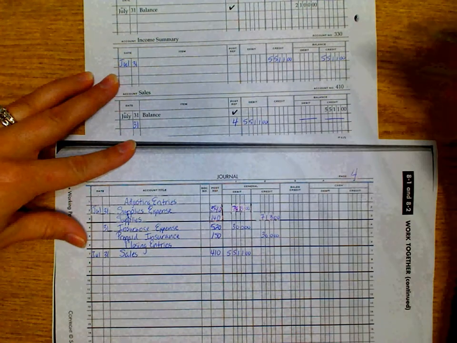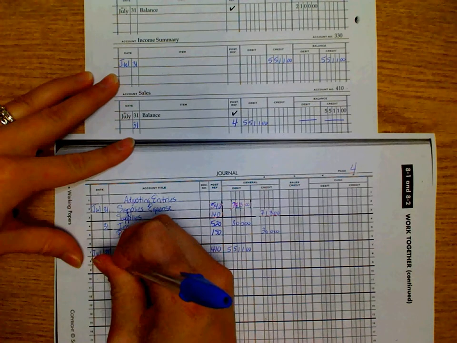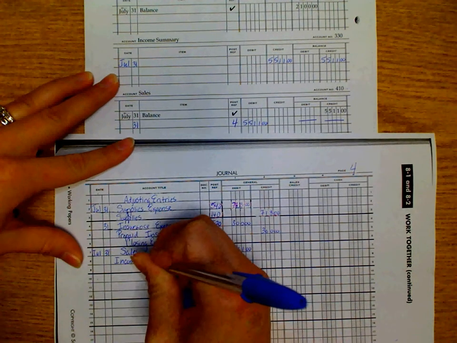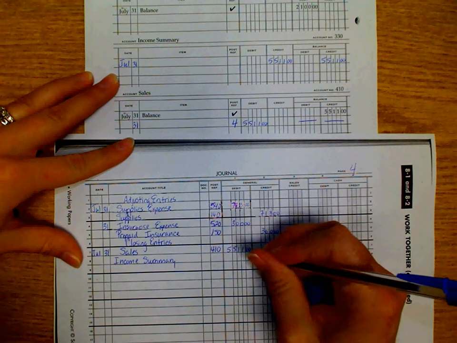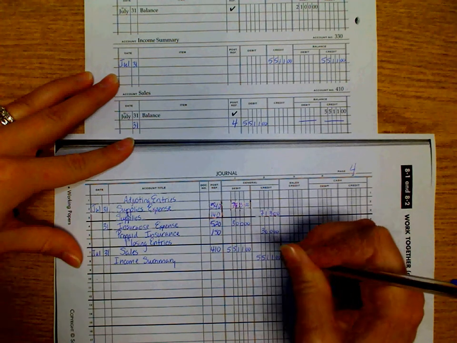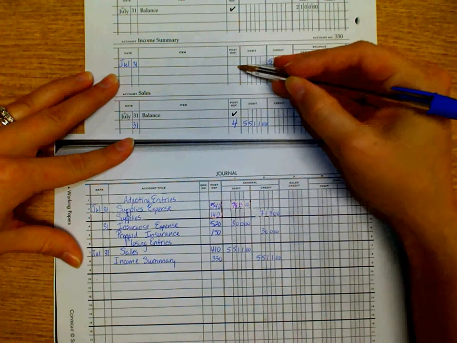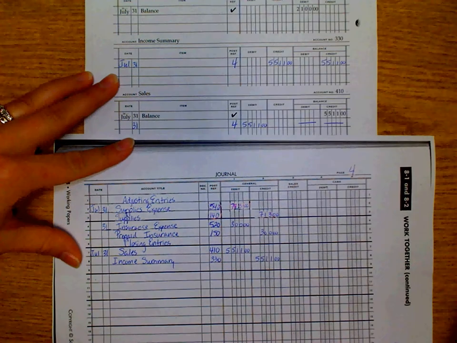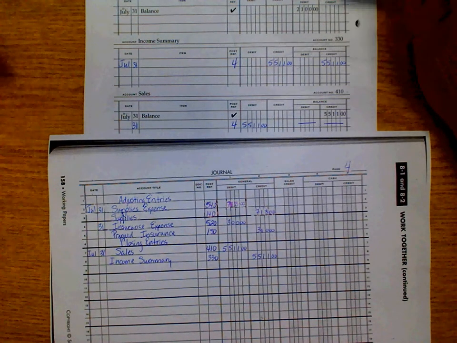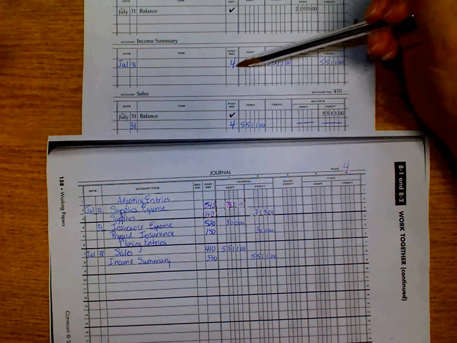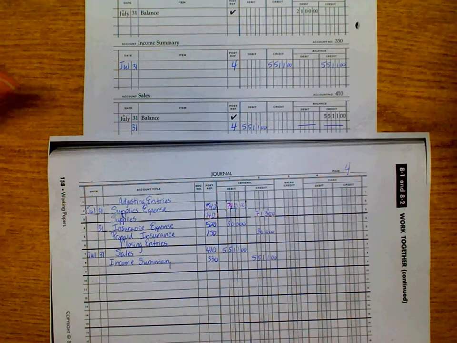Now, we need to take this and put it on the journal. So, income summary, credit 5,511. The account is 330. And then over here for posting reference, we do page 4. Now, if it's easier for you to do both of the general ledger accounts at the same time, so if we would have done these two and then come over here, that's fine. I just don't want you to forget to do them.